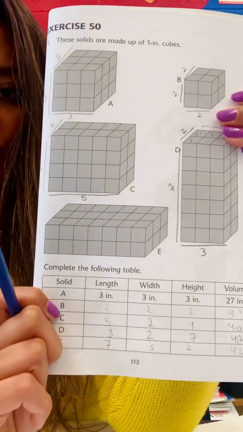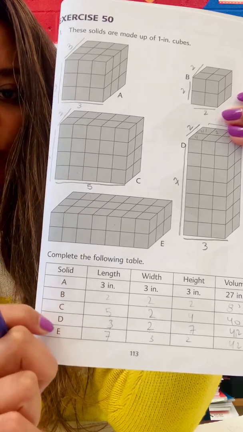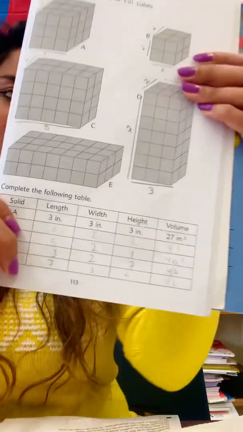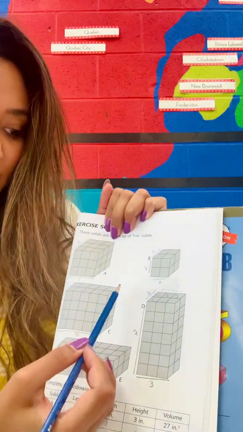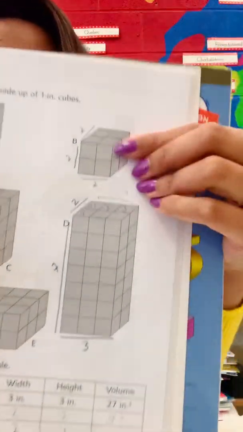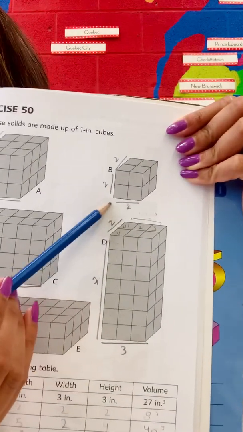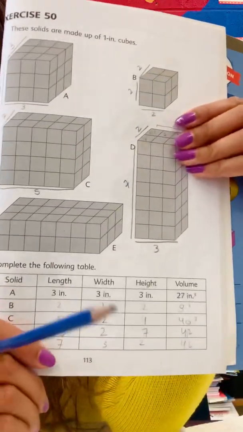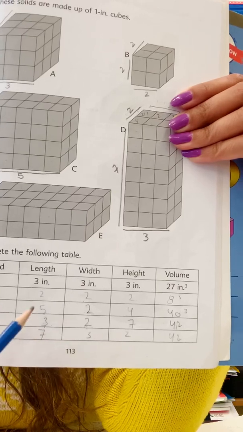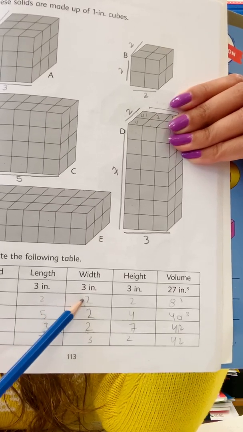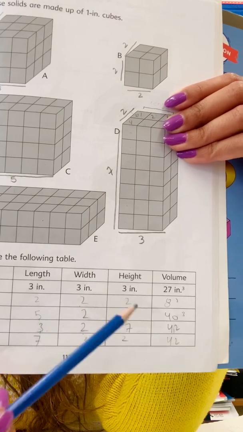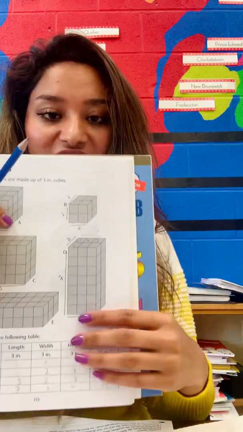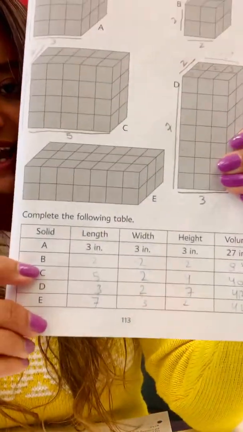Okay, I'm going to do B and C with you, then you'll go ahead and do D and E on your own, okay? So let's look at B. For B, our length, width, and height are the same. It's 2 at the bottom. So 2 length, 2 height, and 2 width. Now we multiply. 2 times 2 gives us 4. 4 times 2 gives us 8. So again, I looked at my length, my height, and my width, and I multiplied the 3. Okay? Now let's look at C.